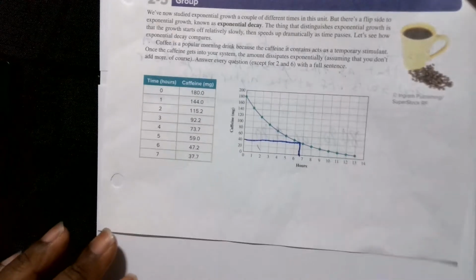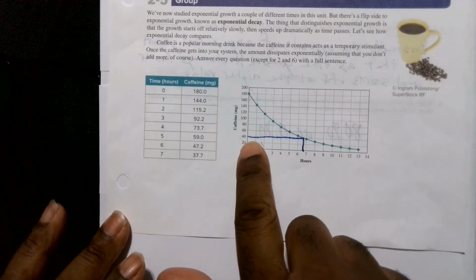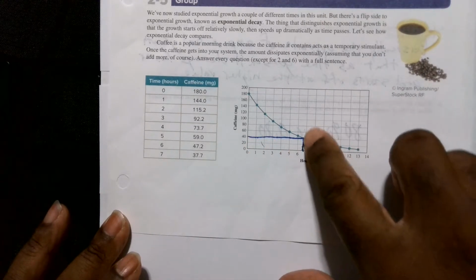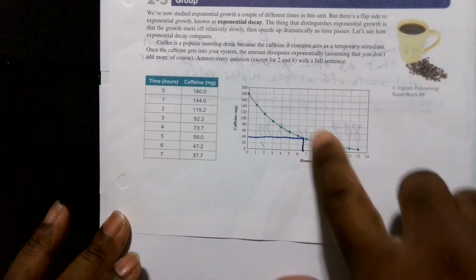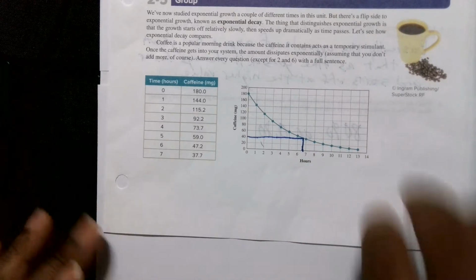Problem number 9 states, use the graph to estimate the amount of time needed for the amount of caffeine to drop to 40 milligrams. Describe how you found your answer. Okay, so if we look here on page 169 again, we look here at the graph. At 40 milligrams of caffeine, that's between 6 and 7, a little closer to 7, so I say about 6.75 hours.